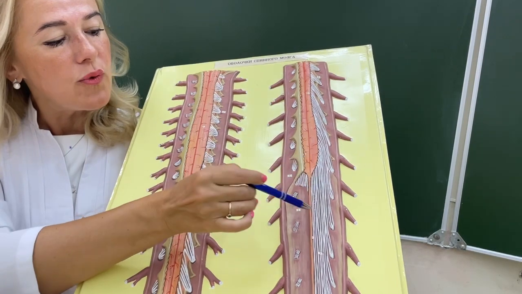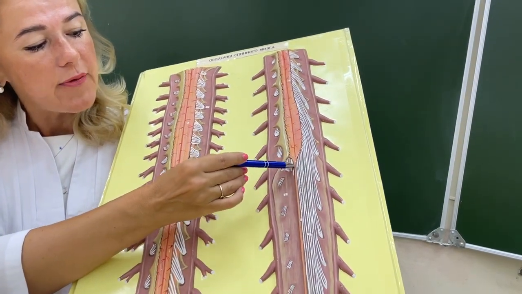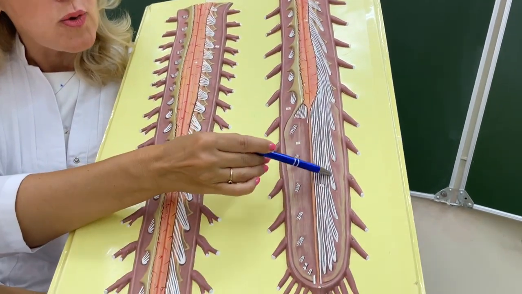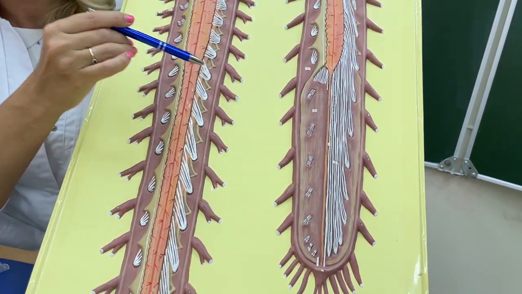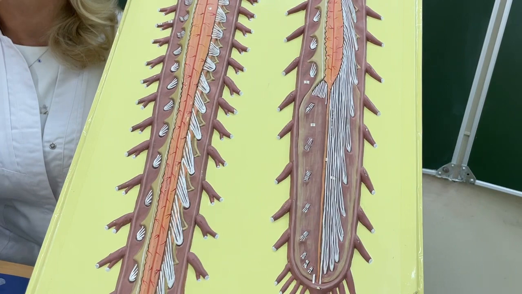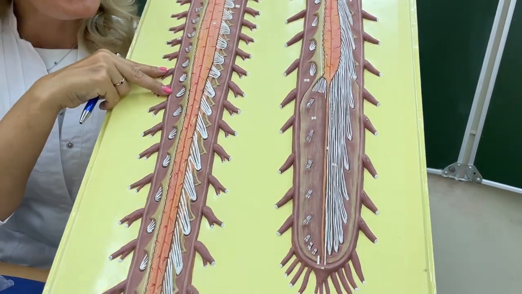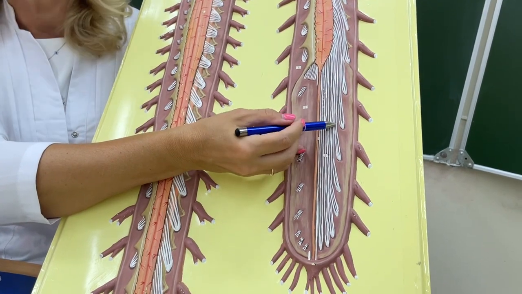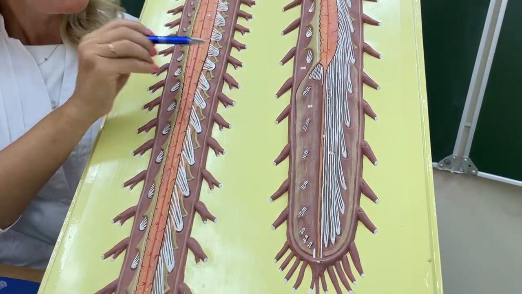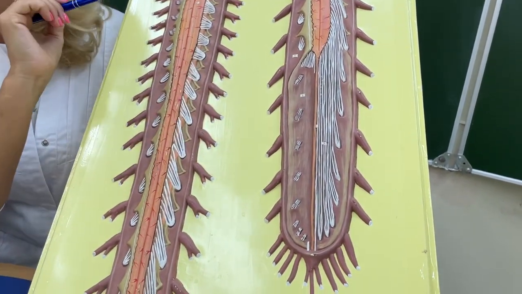The complex of roots which surround filum terminale is called cauda equina. Literally it means horse tail, but the medical term is cauda equina. It's located already in the sacral canal.